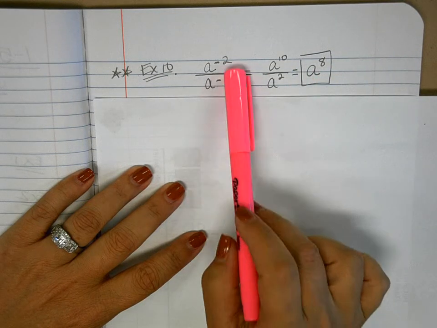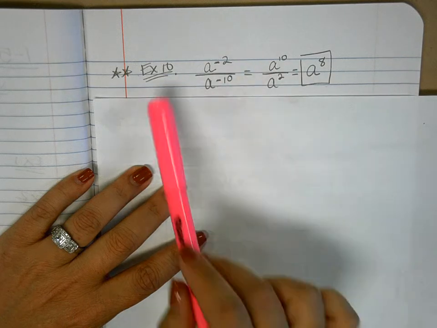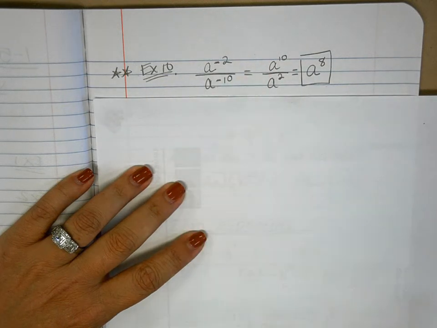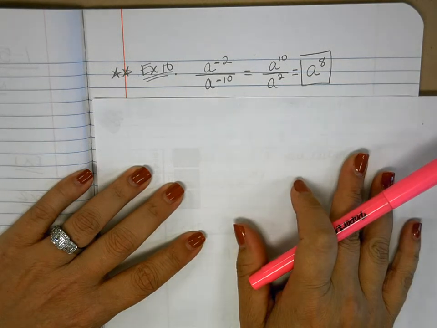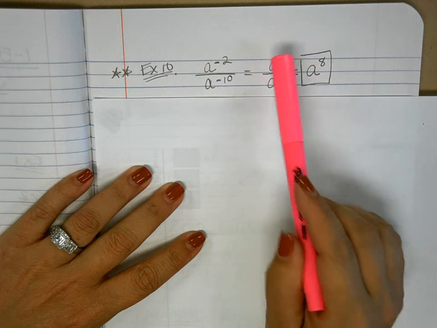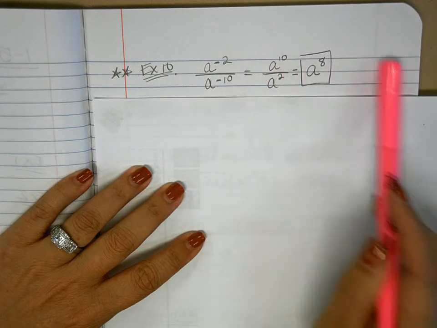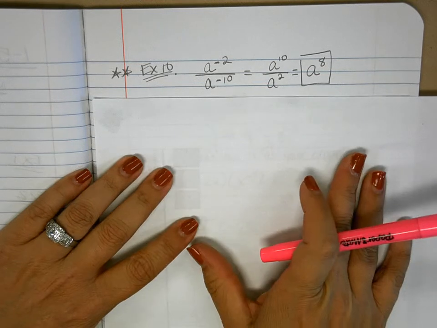Some people see the shortcut already. They don't need to do this middle step, right? Raise your hand if you kind of see this now. See where it's going. See the pattern? Flipping and subtracting for these ones anyway. Good. If you wanted to write this out in expanded form, you'd have to write 10 A's on the top and 2 A's on the bottom and cross them off. If you want to do that, that's fine.